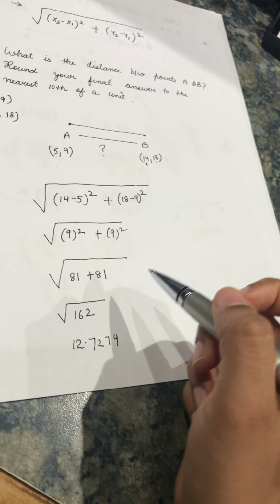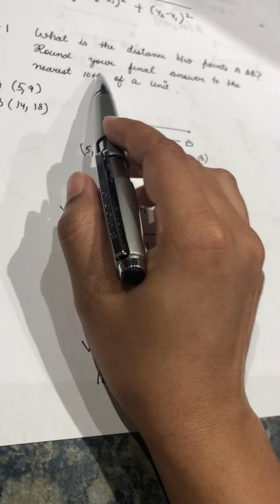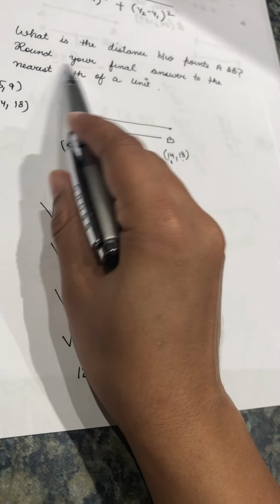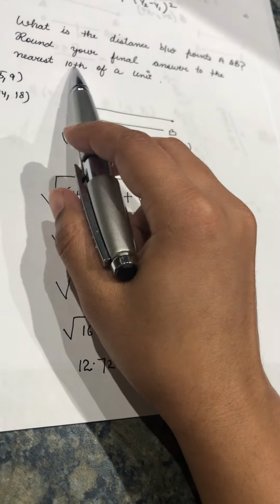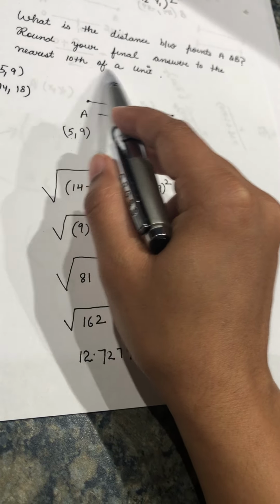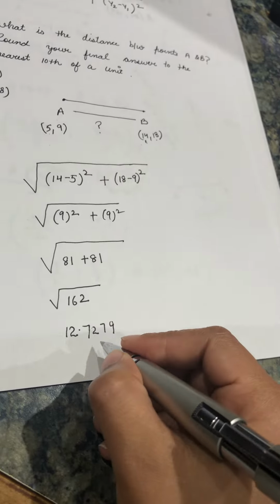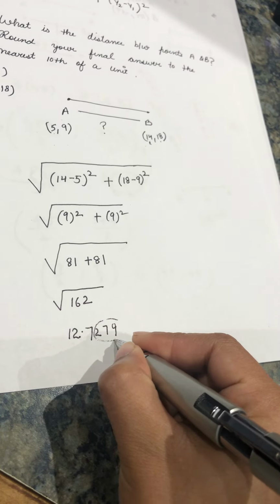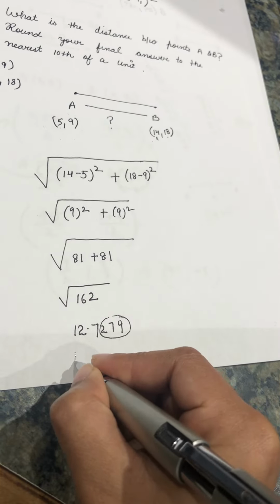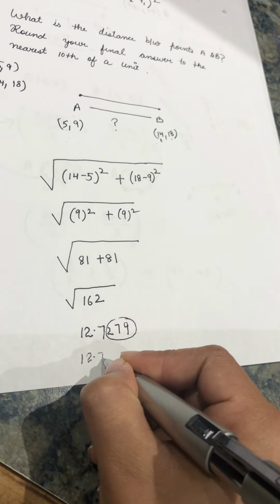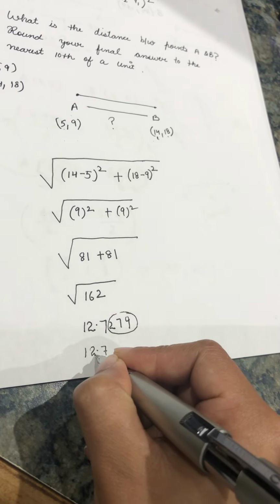And now they are saying that your answer should be to the nearest tenth of a unit. So just round off the other digits and it will be 12.7.